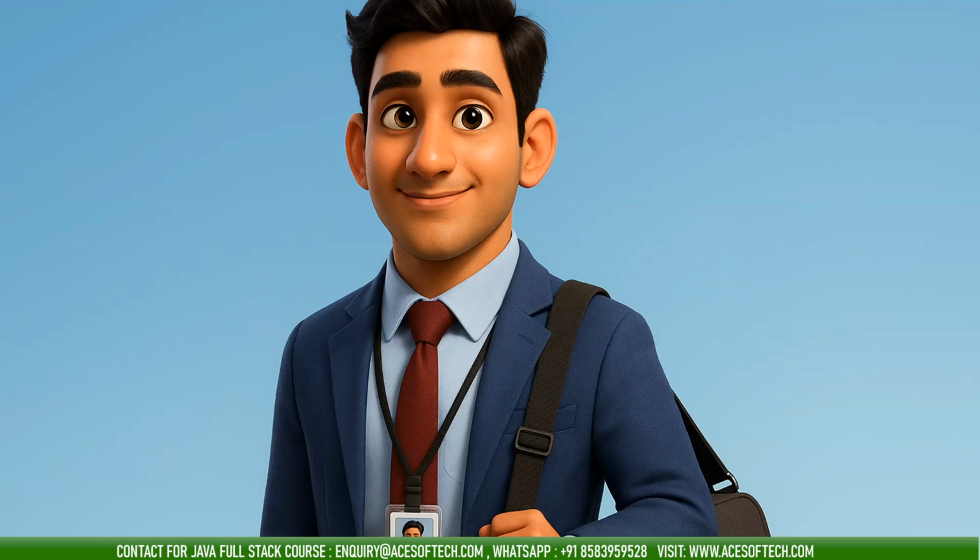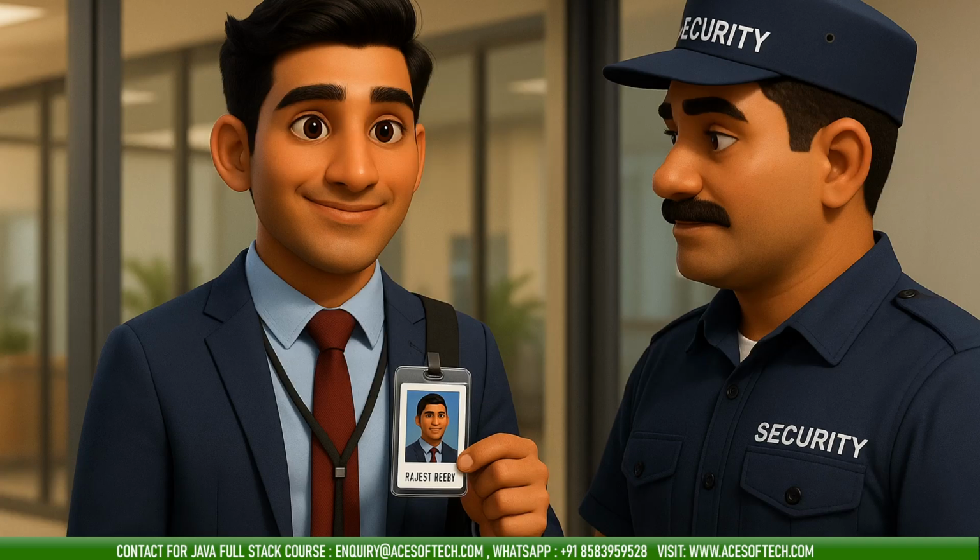In the next step, he gets the card and now he is going to the office. When he reaches the office and tries to enter, the security guard stops him and says, please show your ID card. He displays his ID card, and finally he is allowed to enter, and now he can walk into the office. One important thing you have to keep in mind: the card is issued once. And daily, whenever he goes to the office, he has to show that card only.